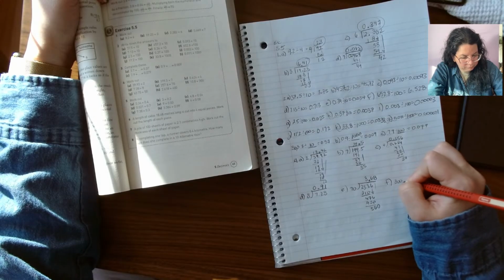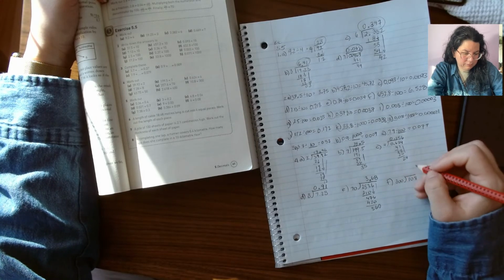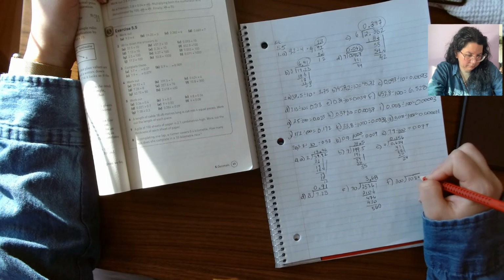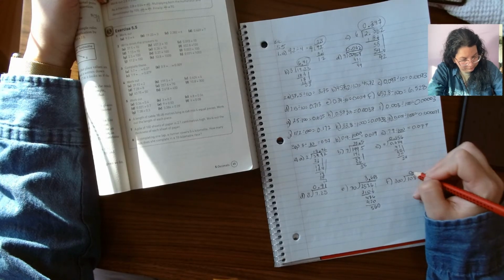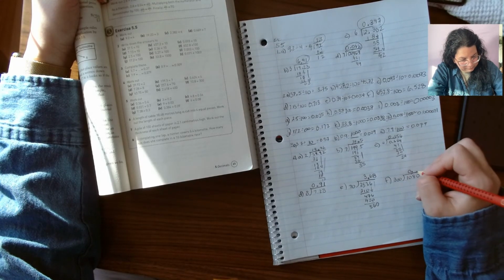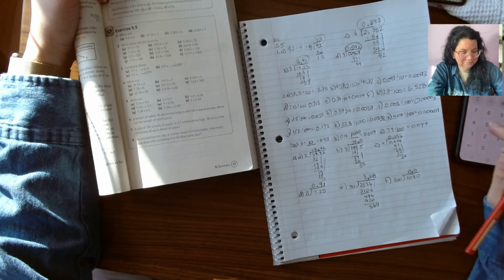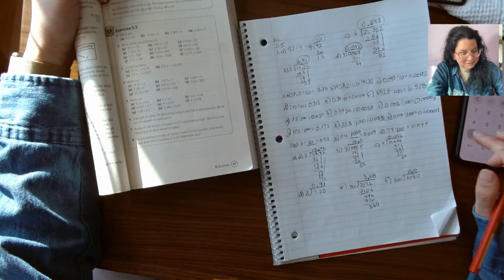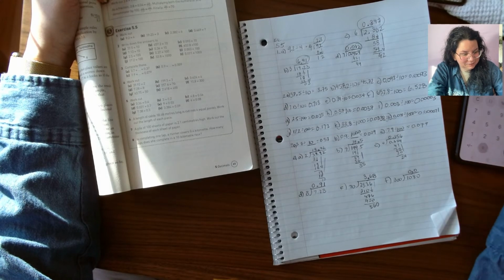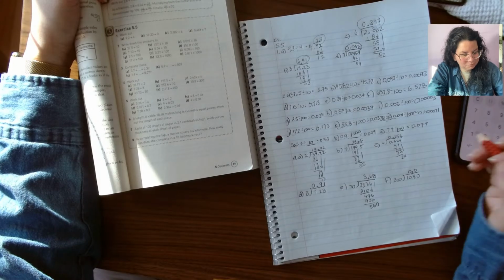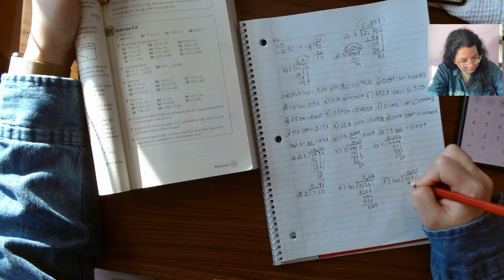So 300 goes into 10.8. How many times? So I'm just going to add a 0 here. I'm going to put that up there. It's going to be 0. And then another 0. And then I'm just going to divide it. I'm going to use the calculator. Divided by 300. Okay, so it's going to be 3, and then it's going to be 900.